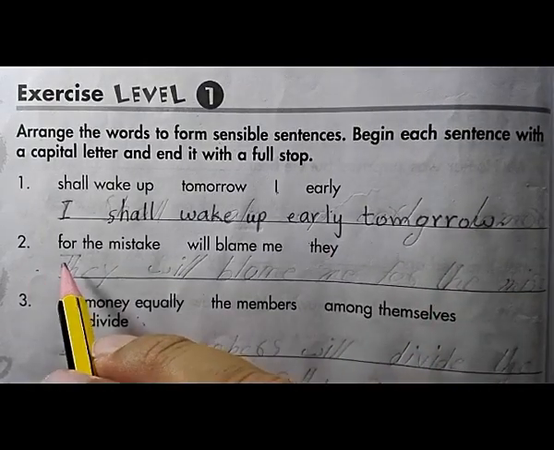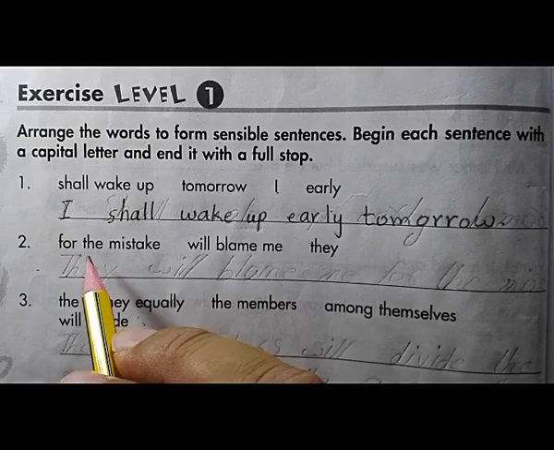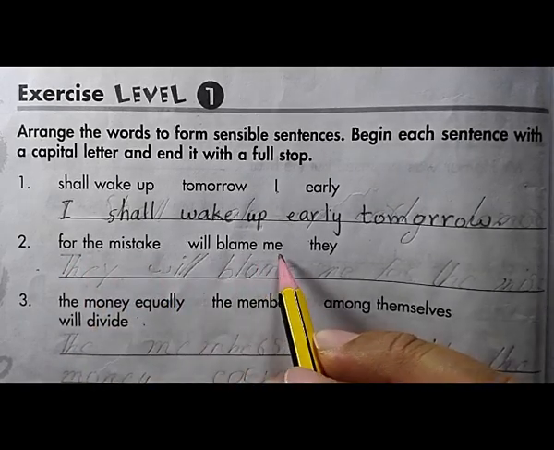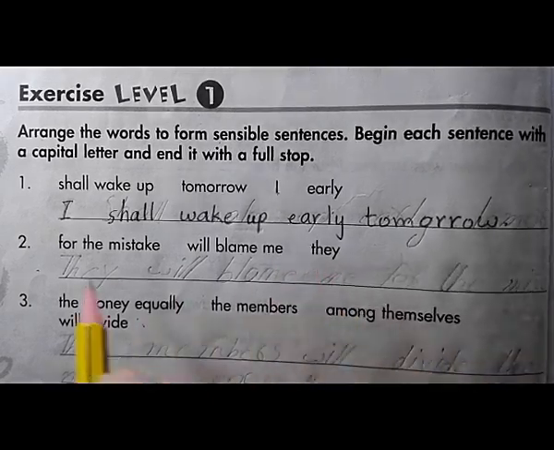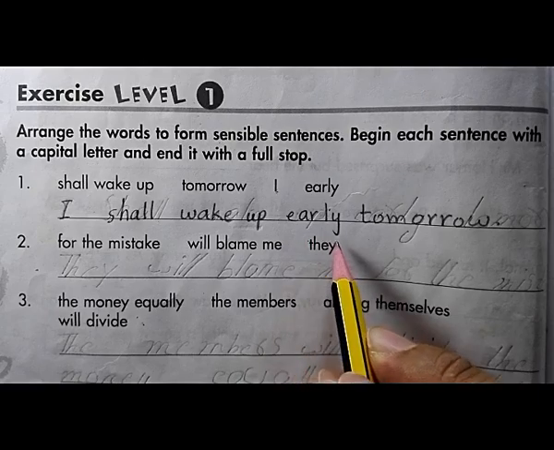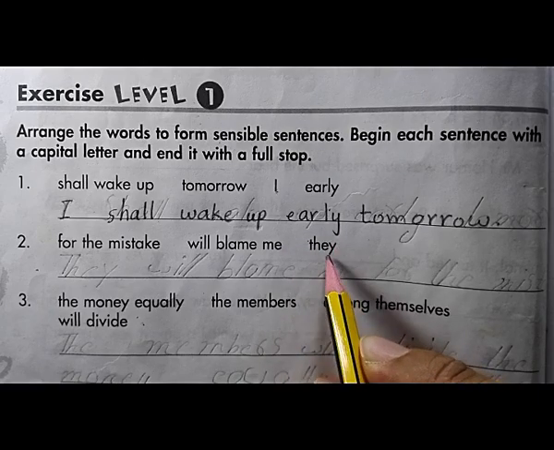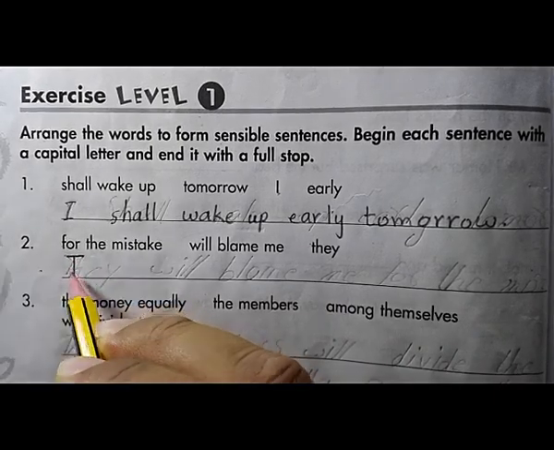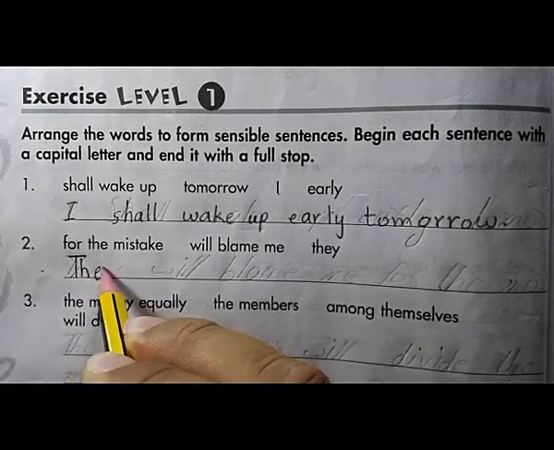Next is: for the mistake will blame me they. First of all you need to find the subject or subject pronoun. Here we can see subject pronoun is they, so we will write they.